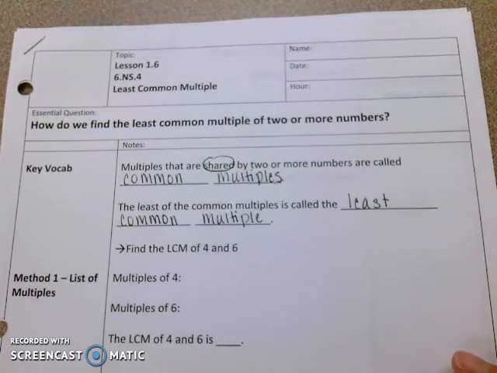Today we are talking about finding the least common multiple of two or more numbers. This is essentially the opposite of the greatest common factor. So when we talk about multiples, think about the word multiply.